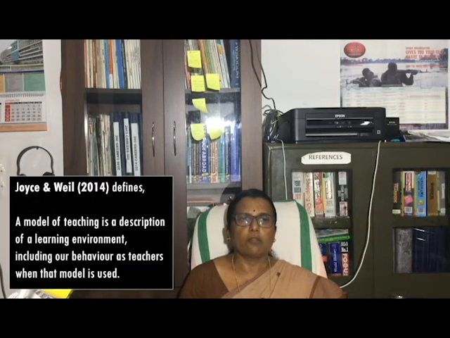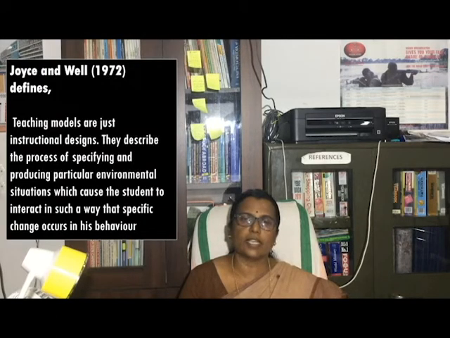It has been defined by research workers and writers in a number of ways. Let us see some of the definitions here. According to Joyce and Weil, a model of teaching is a description of a learning environment, including our behavior as teachers when that model is used. Joyce and Weil define teaching models as just instructional designs.